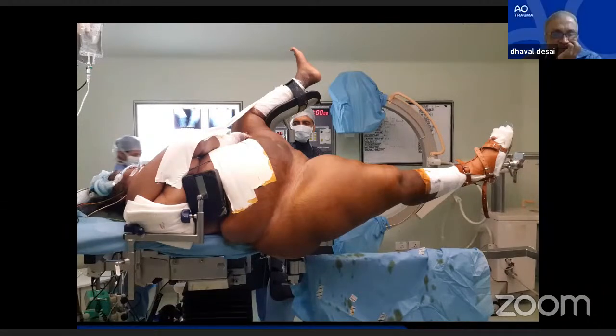Right. This is just to remind all of us that sometimes we do get massive patients, and for those of us who are not very conversant with the lateral position, don't worry, we can still sort it out on the fracture table.